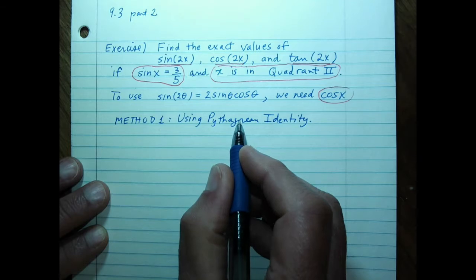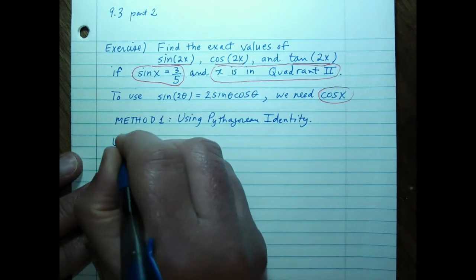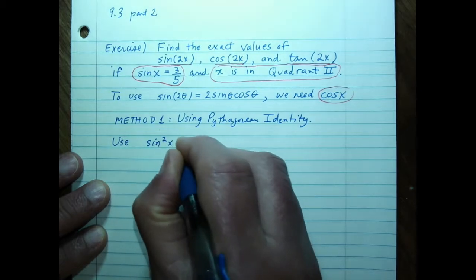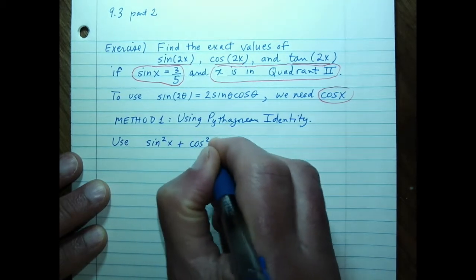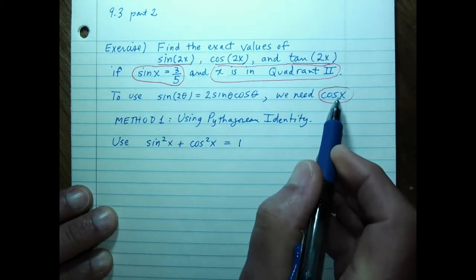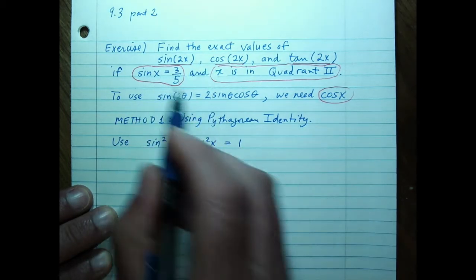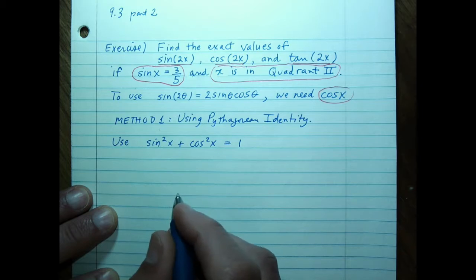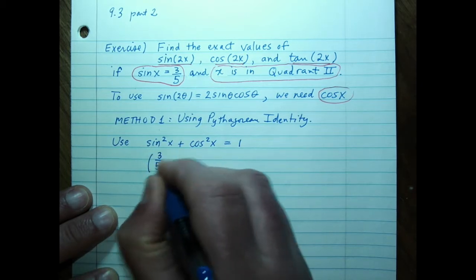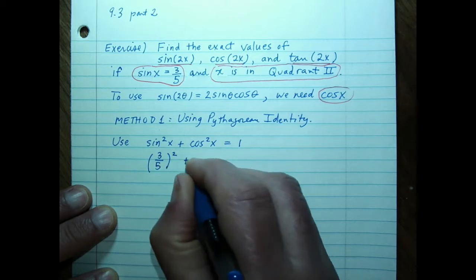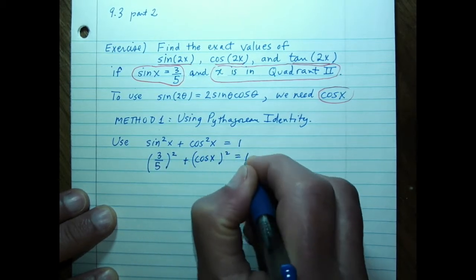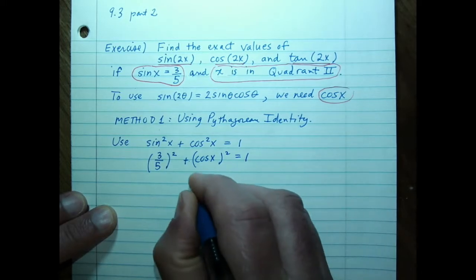So I'm going to write it as sine squared x plus cosine squared x equals 1, because my given sine x is written as sine x, right? I'm going to plug in that 3/5. So 3/5 squared plus cosine x squared is 1. And here we go again.